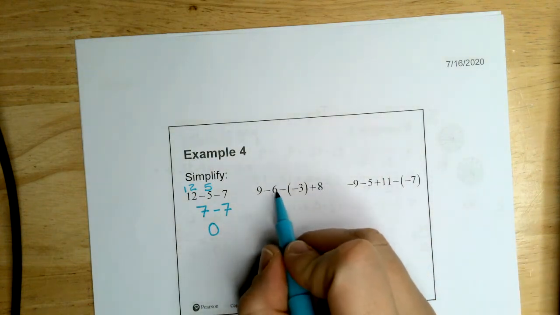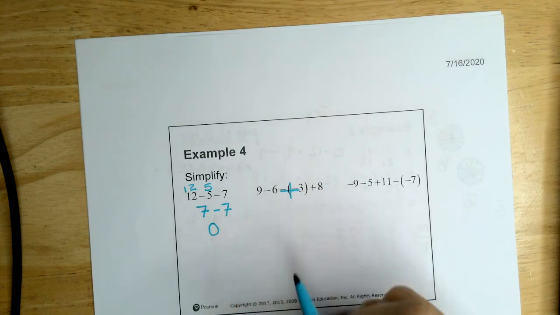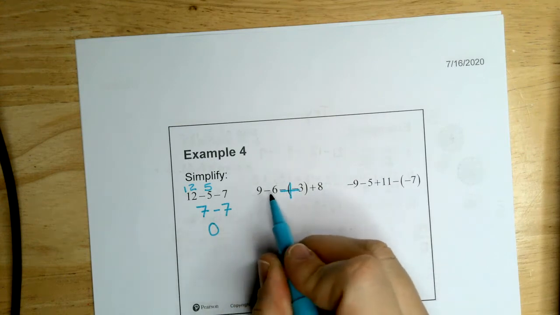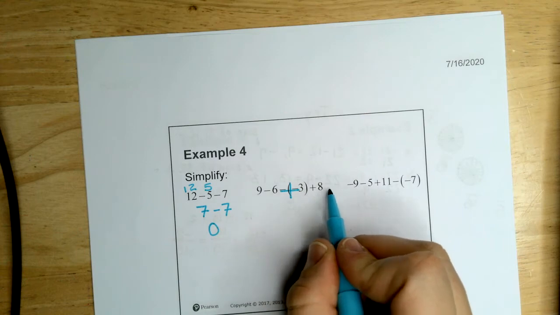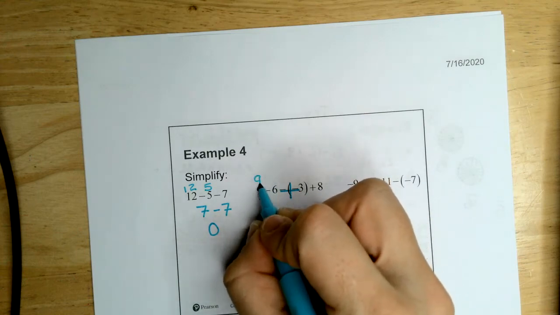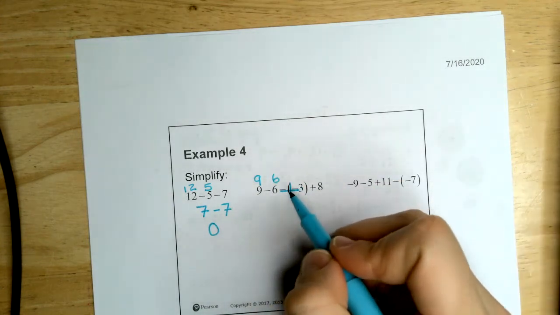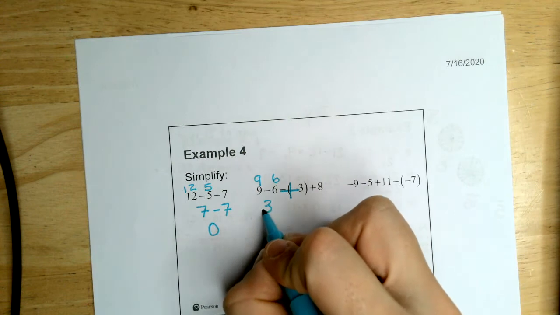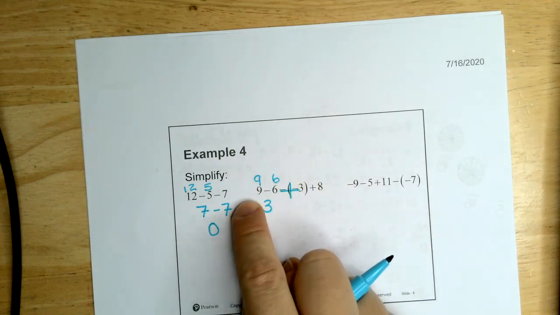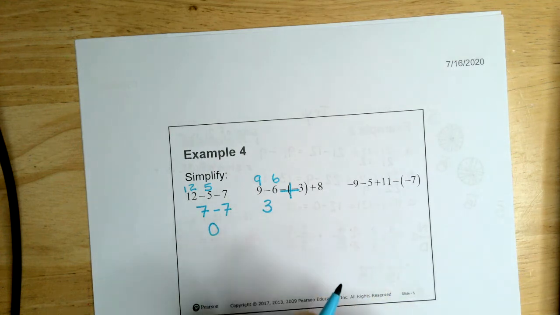Here we have 9 minus 6 minus a negative 3 plus 8. We see that? We go like that, right? So it becomes 9 minus 6 plus 3 plus 8. 9 minus 6, those are different signs. We have a 9 and a 6 as the absolute values with different signs. So we're going to subtract. So we get a 3. The 9 is the bigger of the 2 absolute values, so we keep the 3 positive because the 9 was positive.